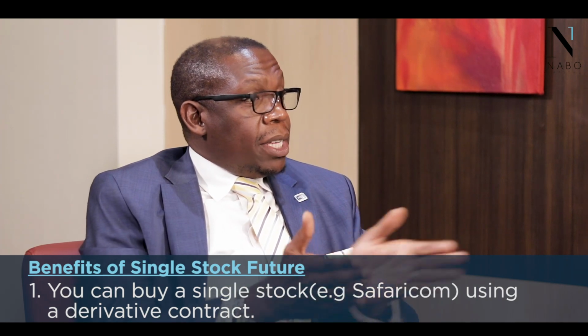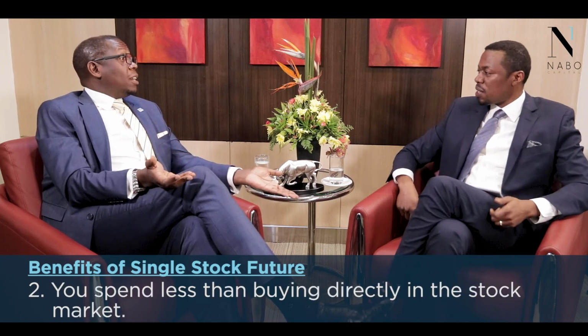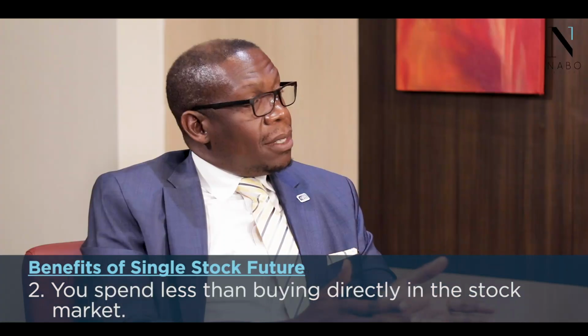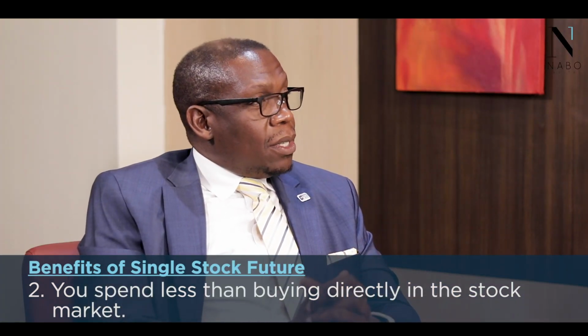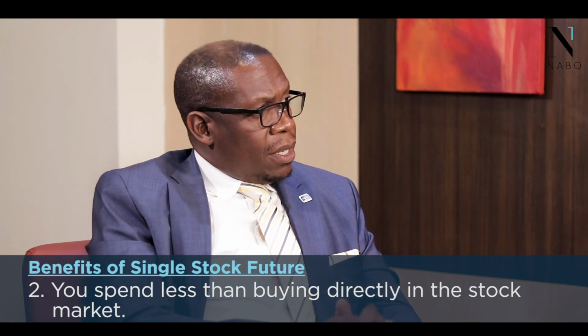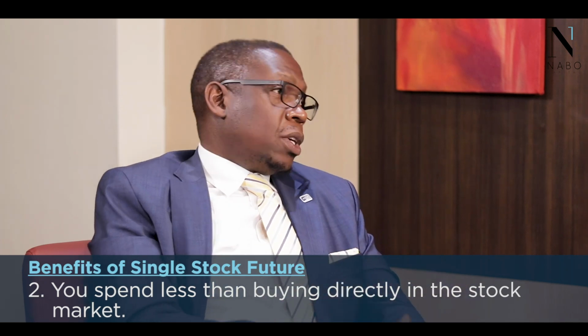BAT, for instance, I really like BAT, but I can't afford the cost of buying 1,000. It's very expensive. So let me buy a contract that's tracking the movement of BAT. And that's essentially what happens. So I'm buying a good exposure at a lot cheaper price, and I'm getting the same value as somebody who is buying the actual stock.